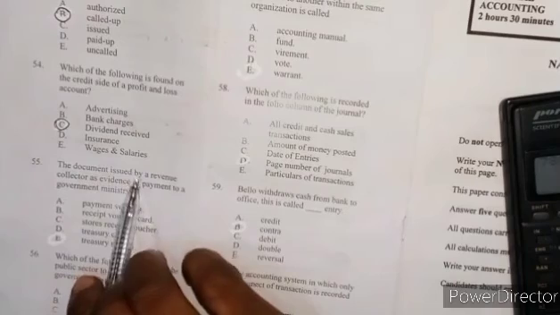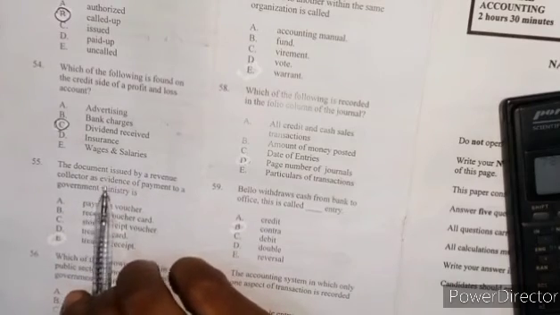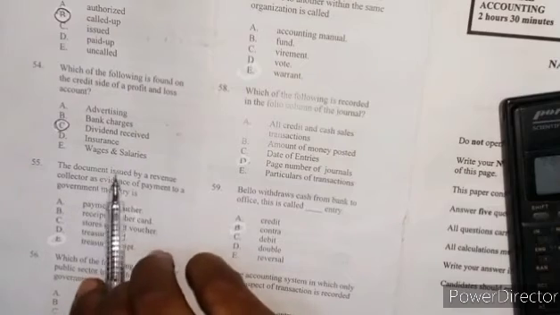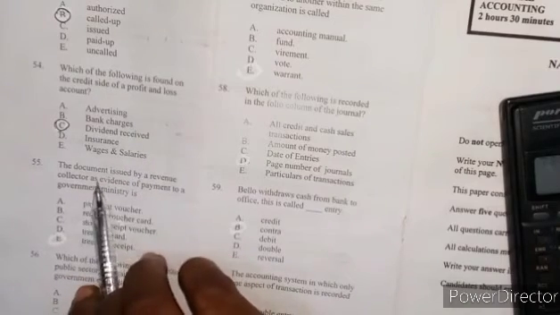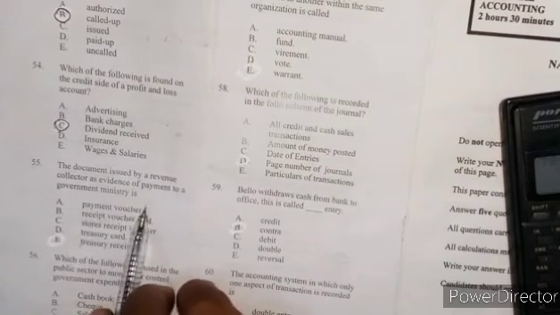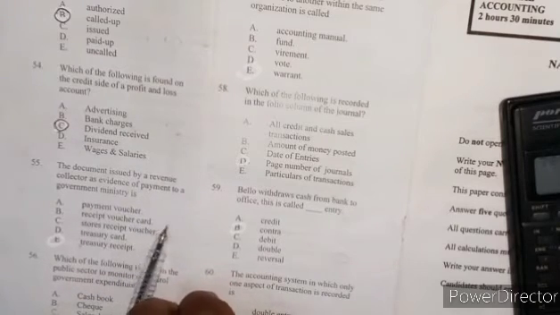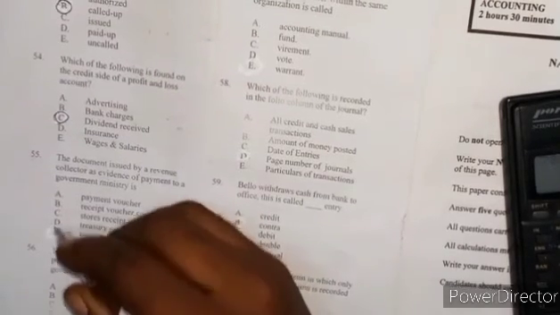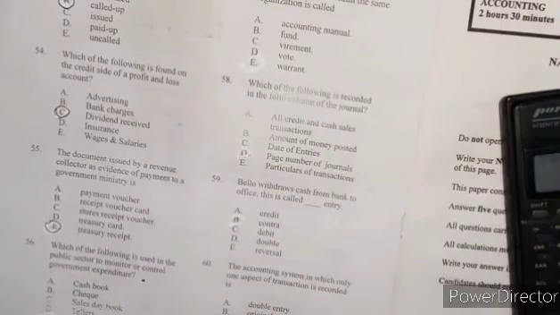55. The document issued by a revenue collector as evidence of payment to a government ministry is dash. A. Payment voucher. B. Receipt voucher card. C. Stores receipt voucher. D. Treasury card. E. Treasury receipt. It is treasury receipt.